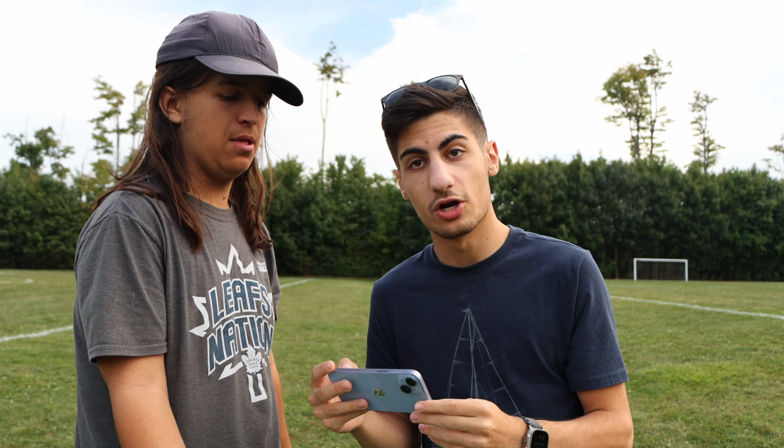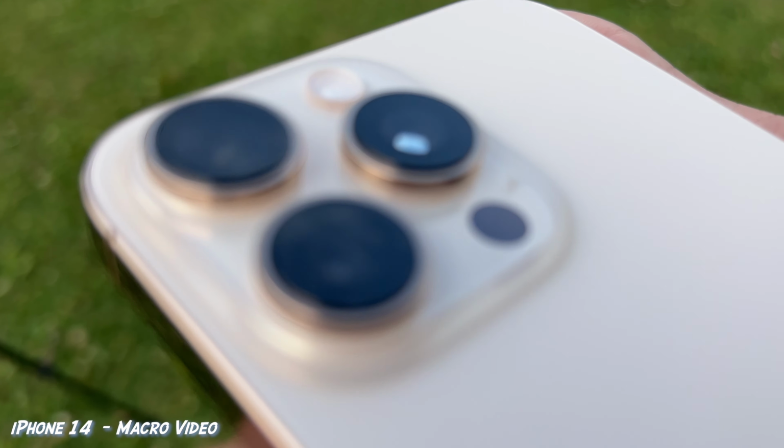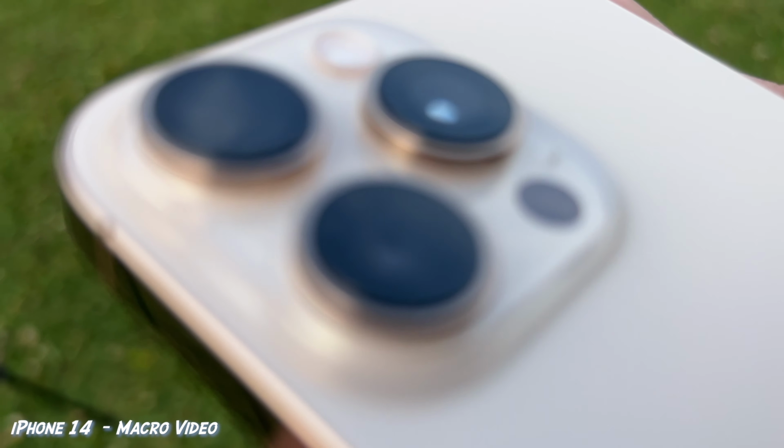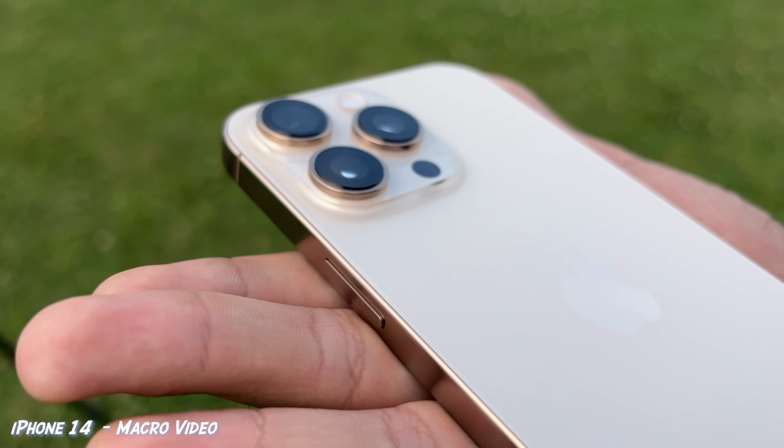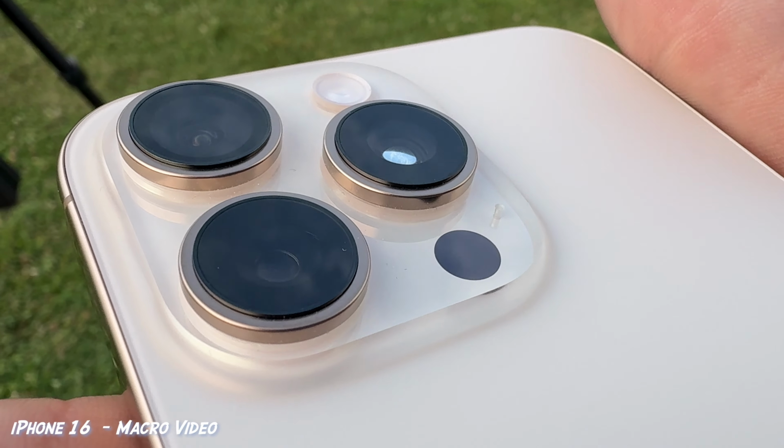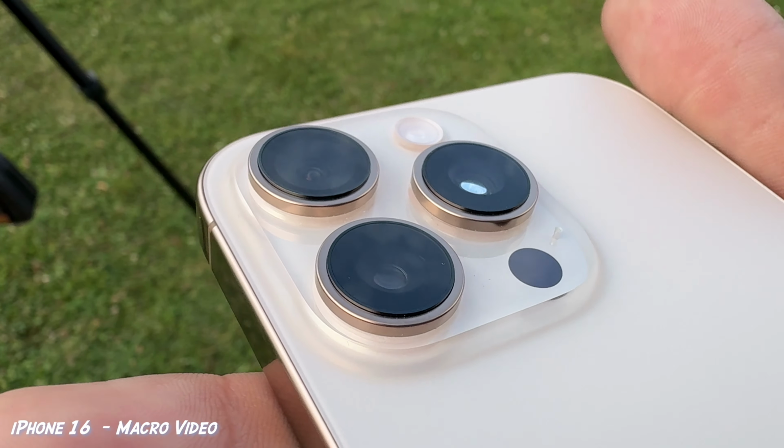Let's go. Now we're going to do macro video right here, so I'm going to go really close. And it's probably not going to work because, as you can see, the 14 does not have macro video. Now it has macro video. As you can see, we're really close and it works great.